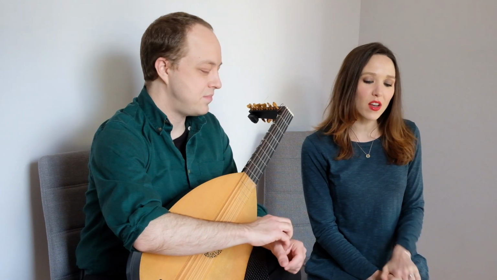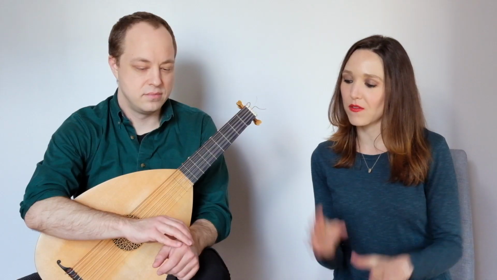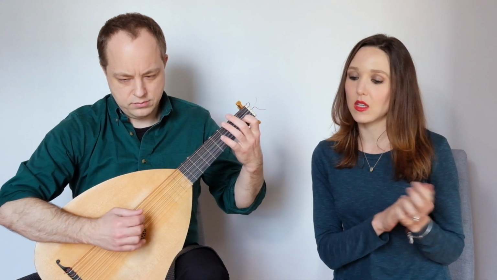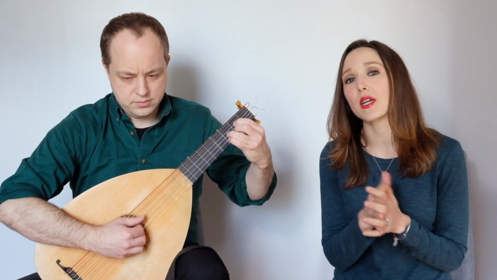So I thought that a good example of different ways to use vibrato would be in this piece called Wandring in This Place by Michael Cavendish.